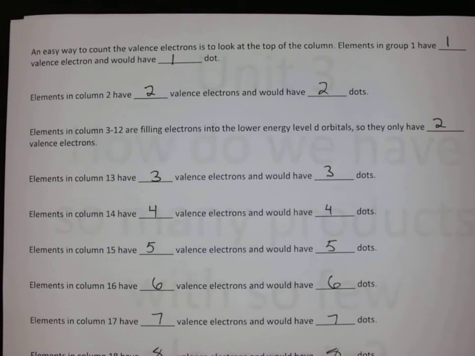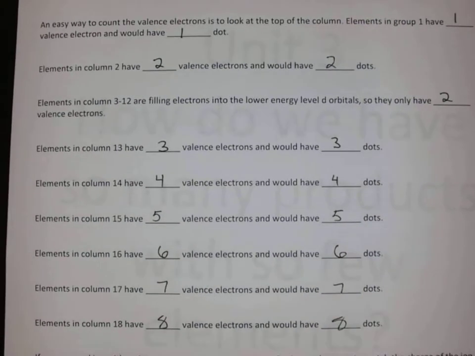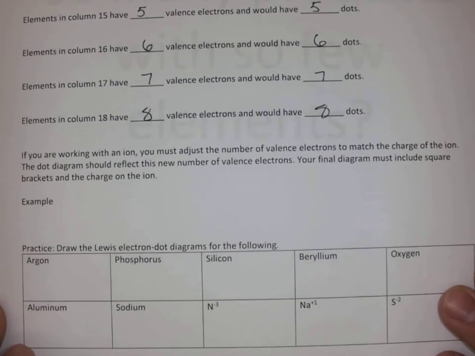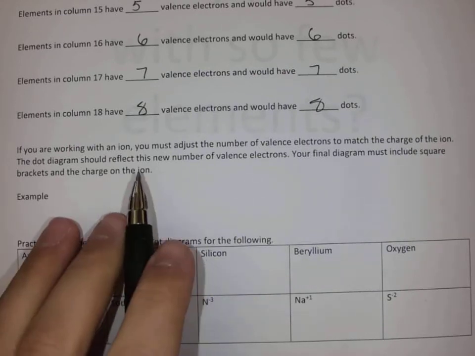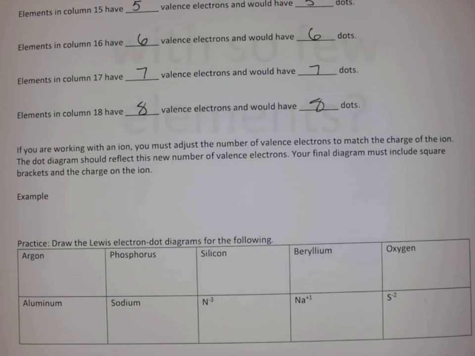Okay? When we have ions, what we actually have to do is we just need to adjust the number of valence electrons. Okay? And this then will match the charge of the ion. So this charge of the ion, right, with our new valence electrons should match our dot diagram. Okay? When we do that, we do also need to add a couple of things.